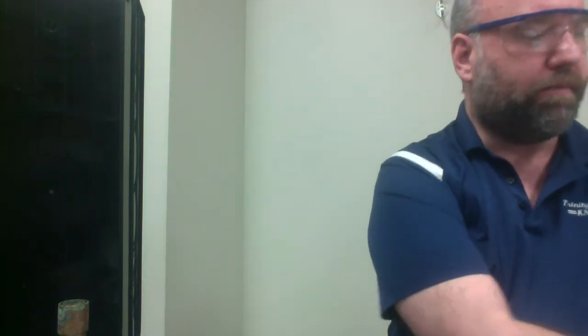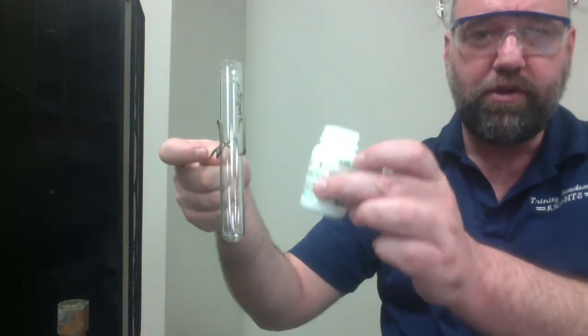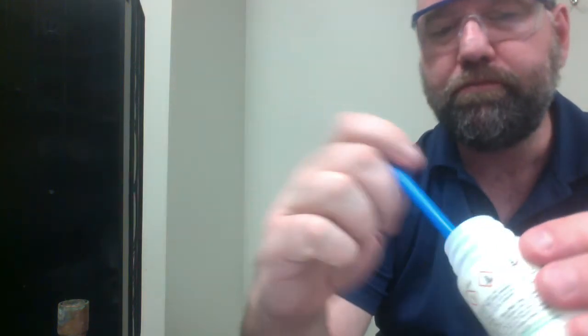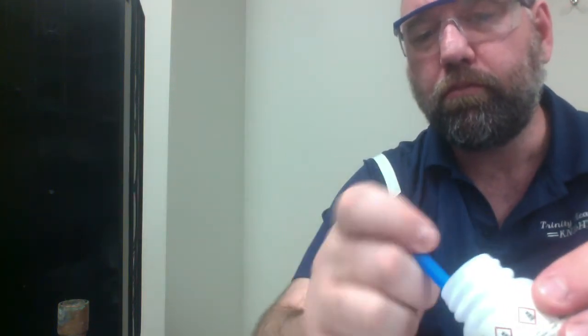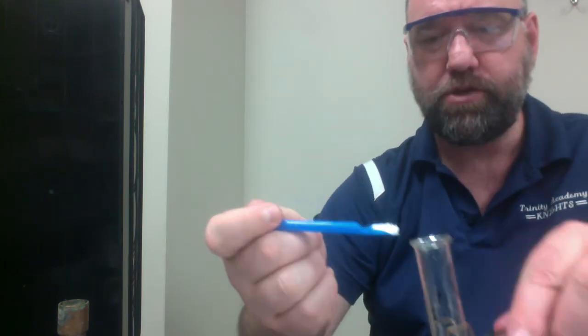Just as a heads up, you will need to use our good old pink sheets on this one because ammonium and carbonate are both polyatomic ions. I don't actually expect you to know what those are, just as a reminder. All right, so I'm going to have a test tube with just a little bit of ammonium carbonate scooped into it. About yay much.